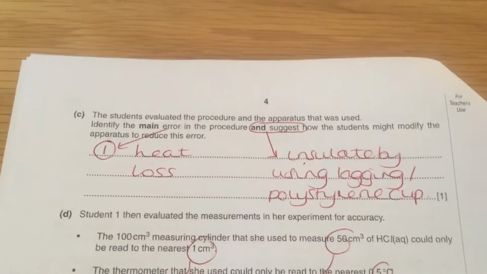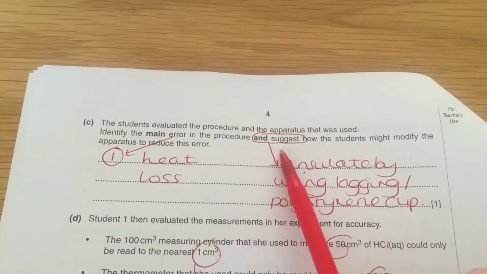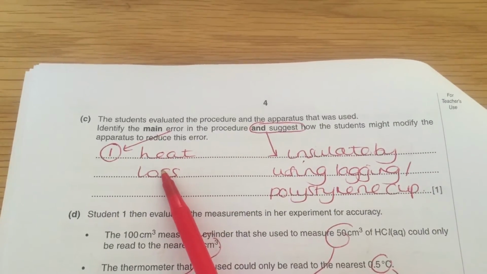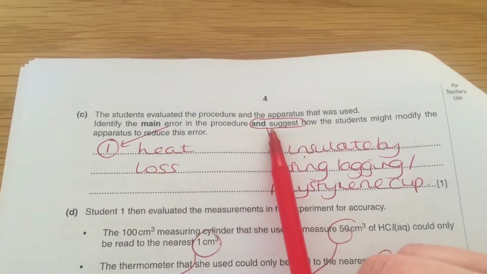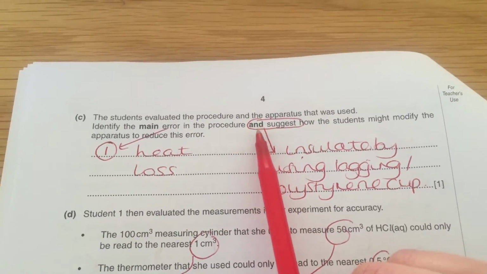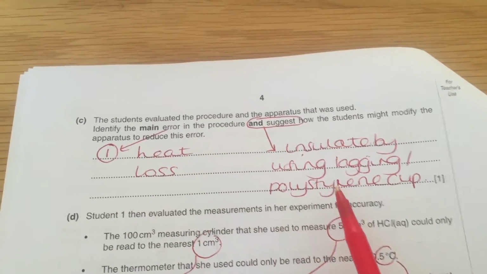Students evaluated the procedure and the apparatus that was used, the main error, and suggest how to modify the apparatus. The main error is heat loss, as would be with any enthalpy calculation, and suggest how to modify it. Now, a lot of you might put to have a lid, and that is correct, but it's not credit worthy at A level, well, on this particular paper.